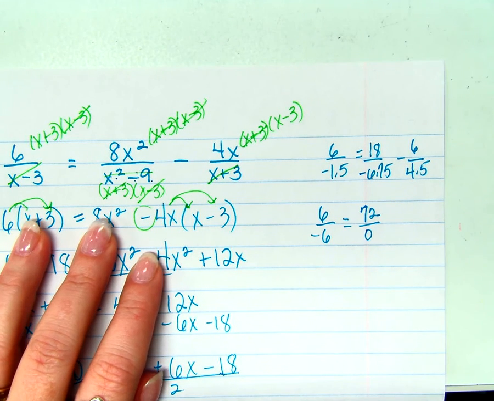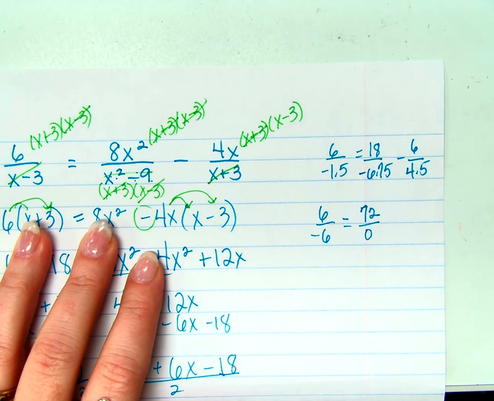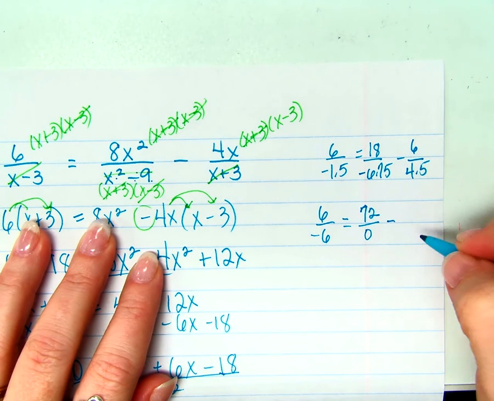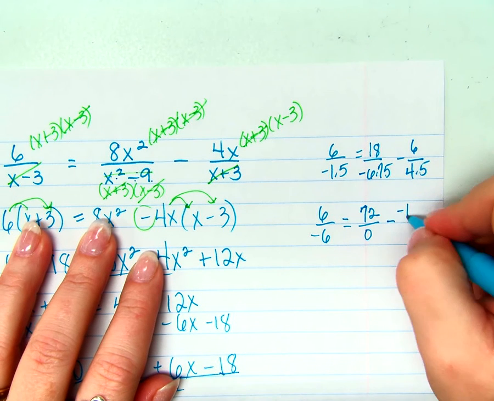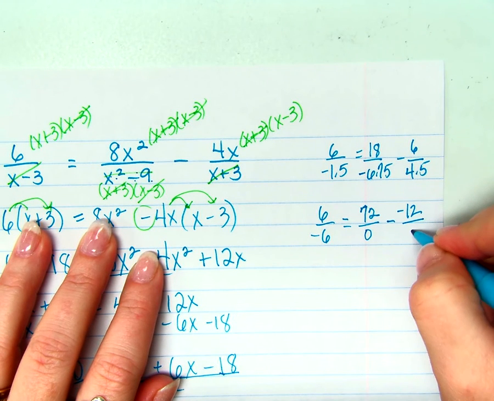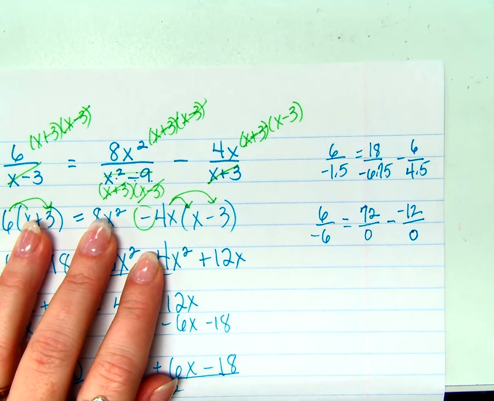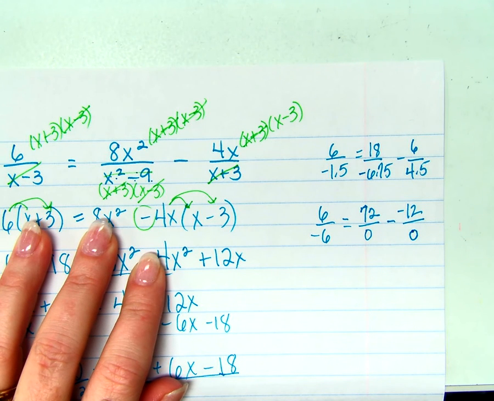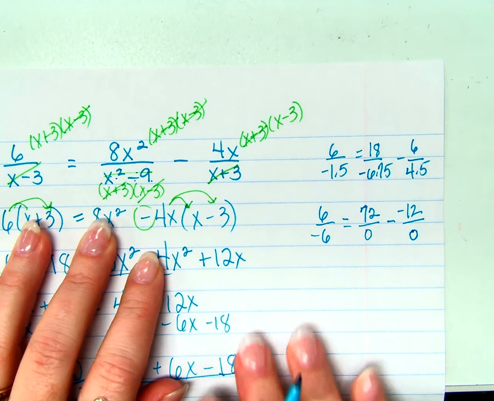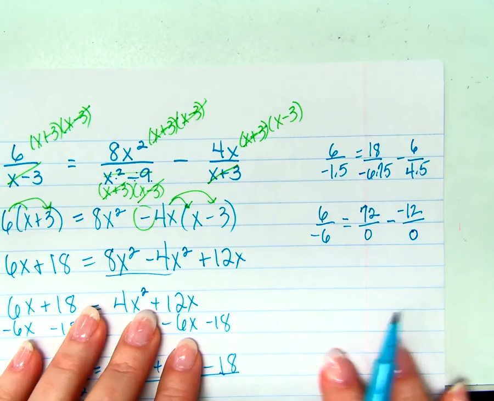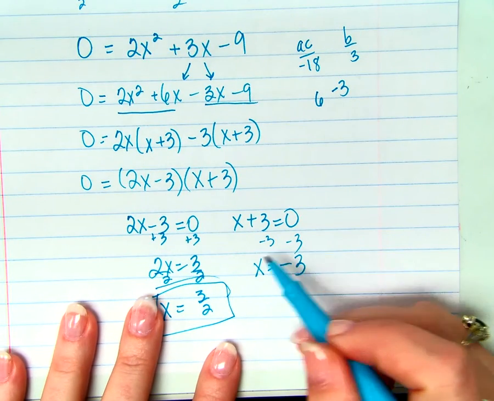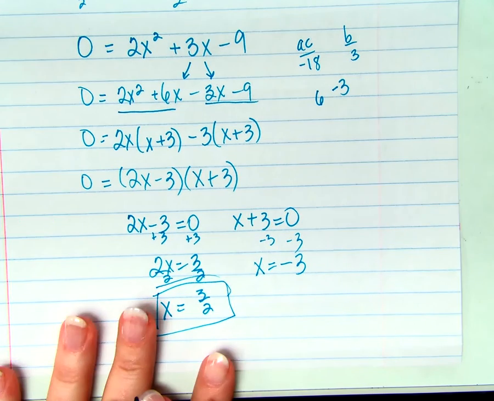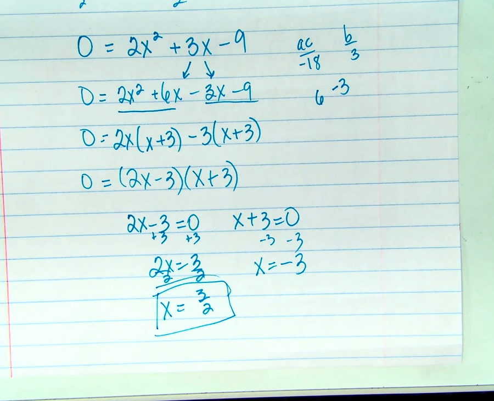I must have done something wrong. No. Right? Are you sure I didn't do anything wrong? Because see, what I get here is negative 12 over another 0? So if I would have thought about it from the beginning, I would have realized that this value is not permitted in our domain, is it?